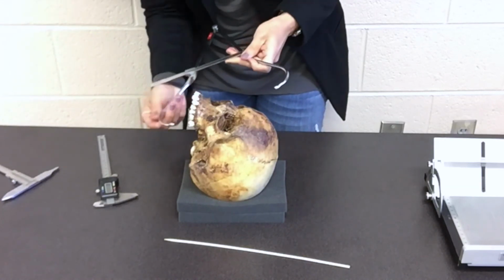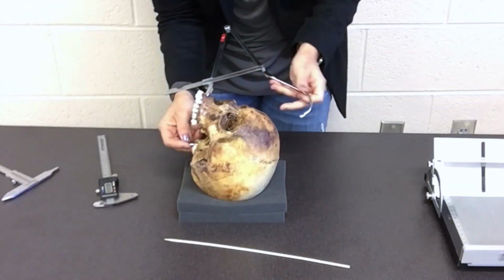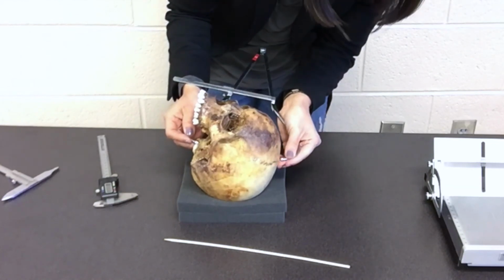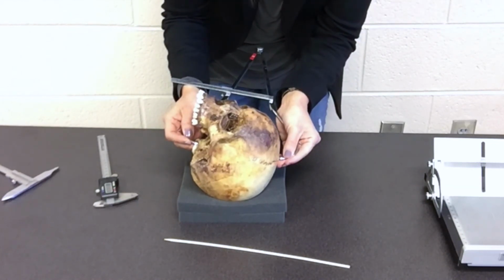So with the skull resting on the occiput, you're going to hold one end of the caliper on basion and then apply the other end on bregma to obtain the measurement.